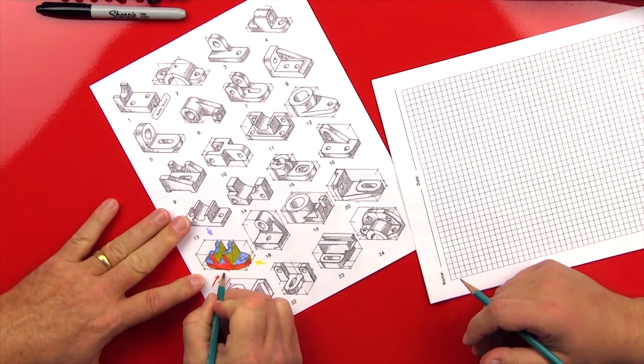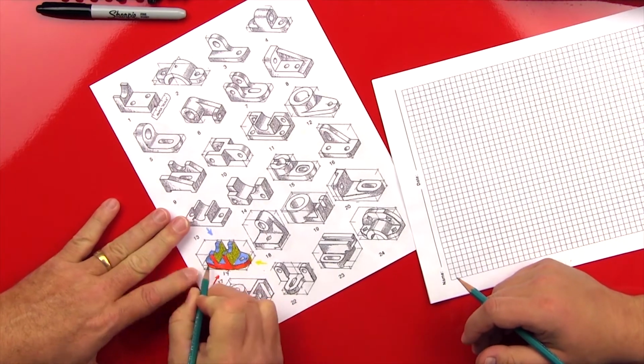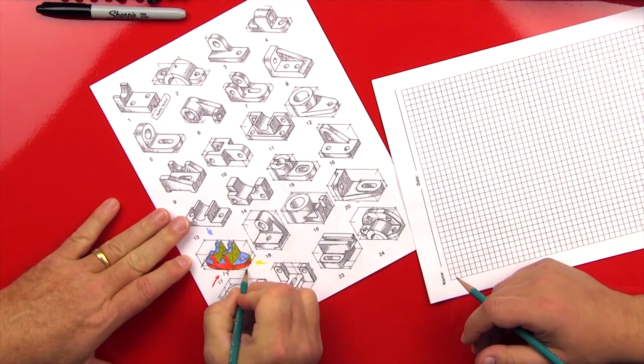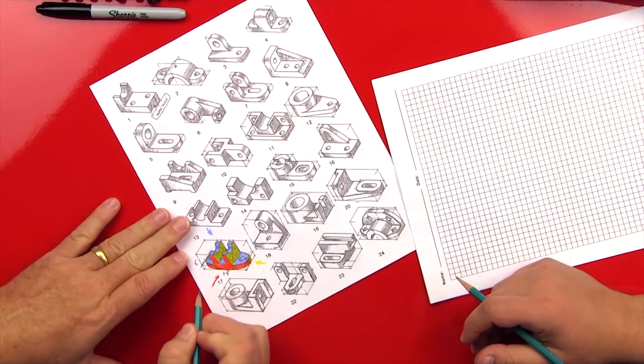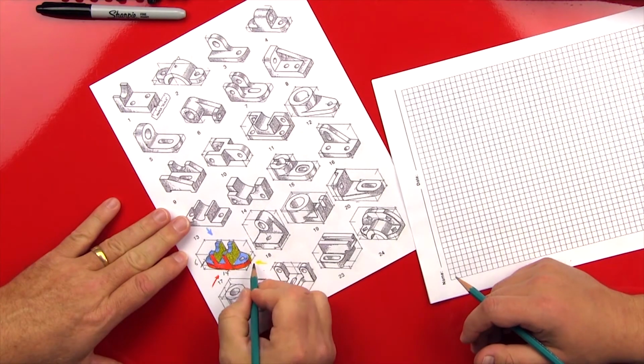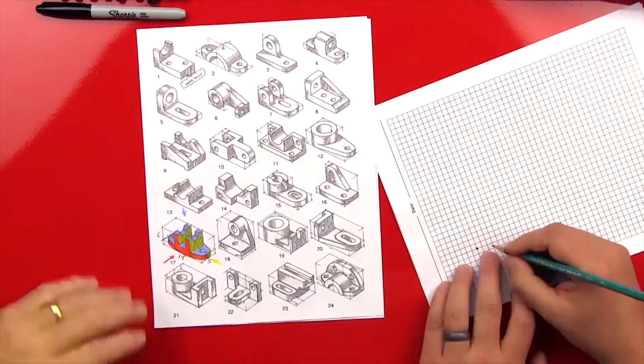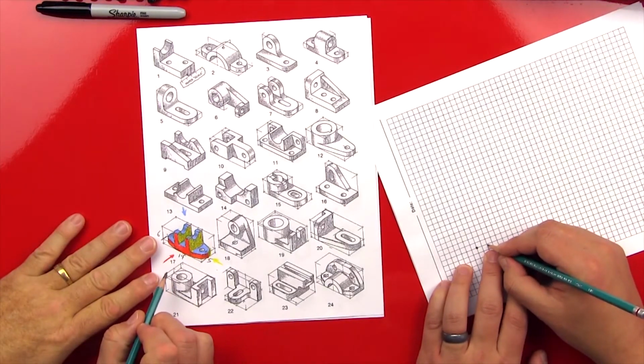So let's say overall this thing is 14. It's 14 from this back edge to this front edge. And let's say that it's 6 tall. And let's say it's only 5 wide. And we need to decide on some other thicknesses.